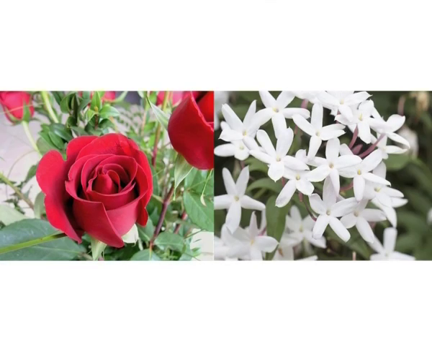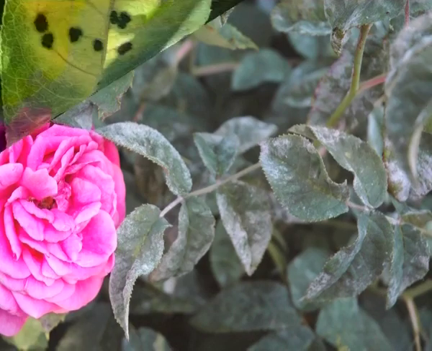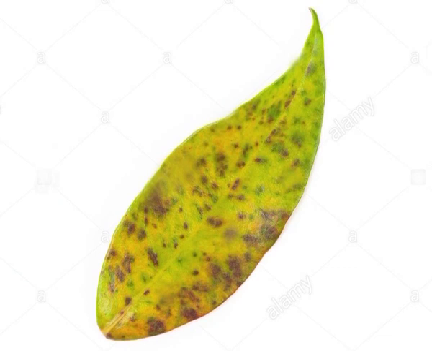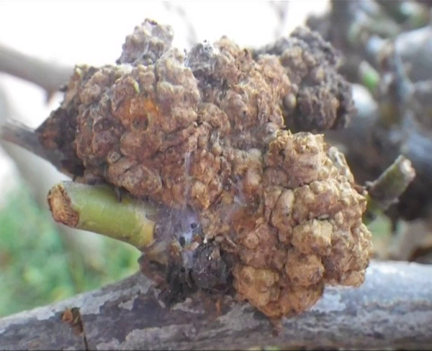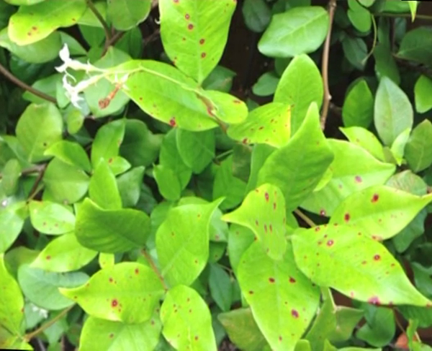So, this is all about the important diseases, symptoms and characters. Now, coming to the conclusions of this topic. Rose and jasmine are affected by many diseases like black spot, powdery mildew, rust, grey mold, crown gall, leaf spot and leaf blight. For increasing productivity, timely management of diseases is required.